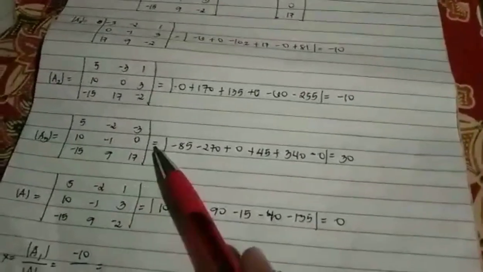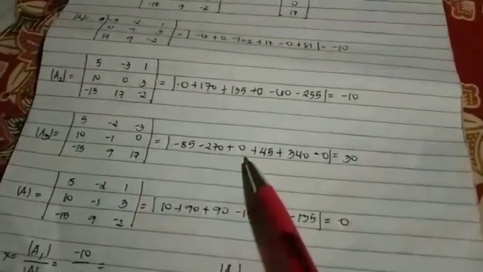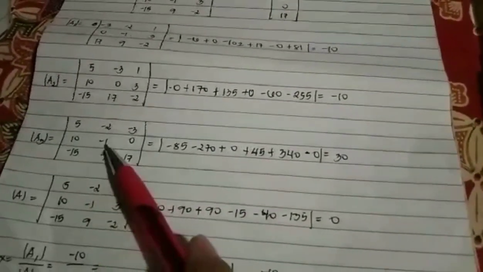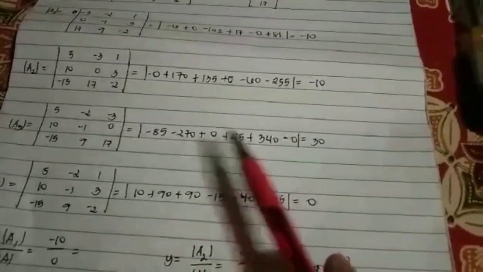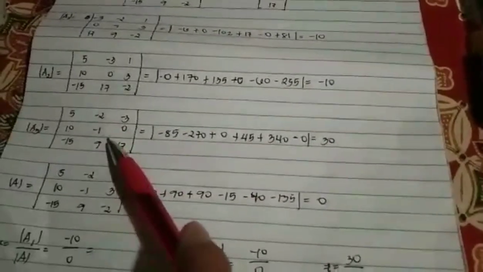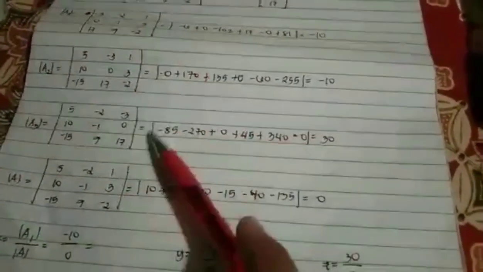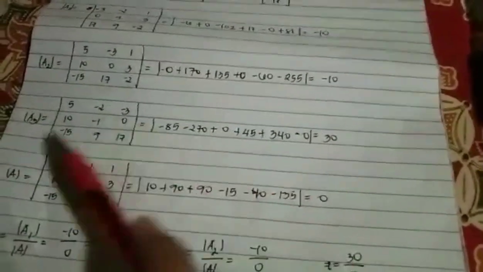Negative 15 times 0 times negative 2 is equal to 0. Negative 15 times negative 1 times negative 3 is equal to 45. Positive 45, since negative times negative times negative is equal to positive.